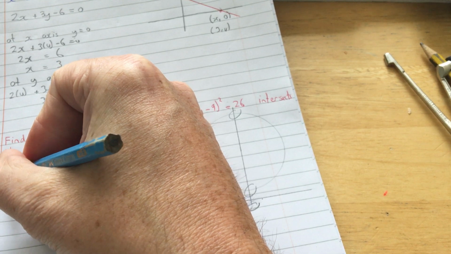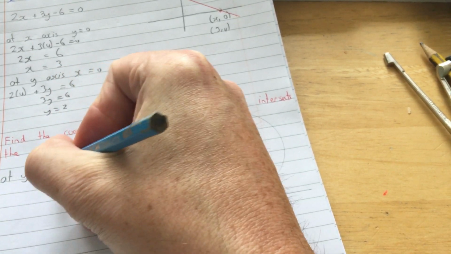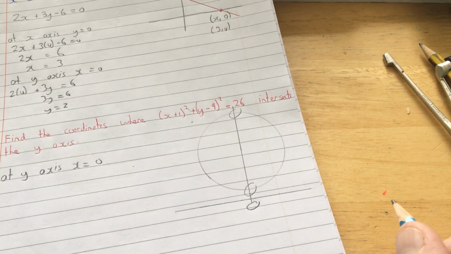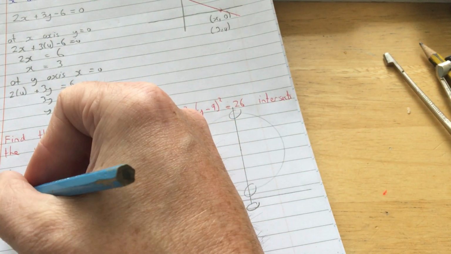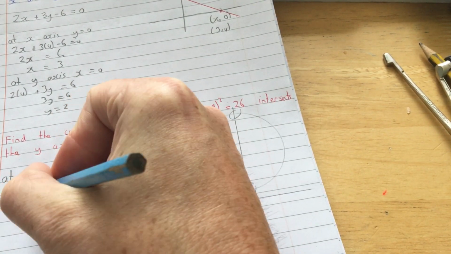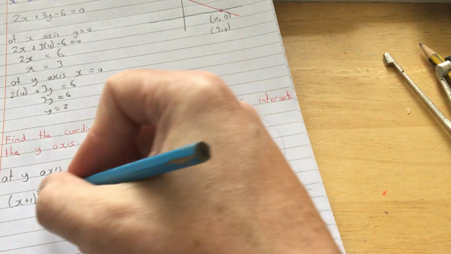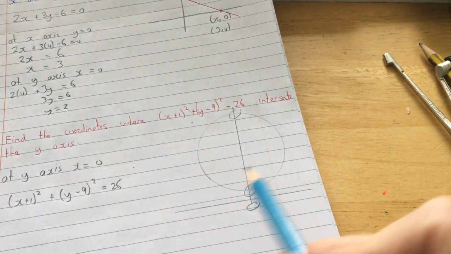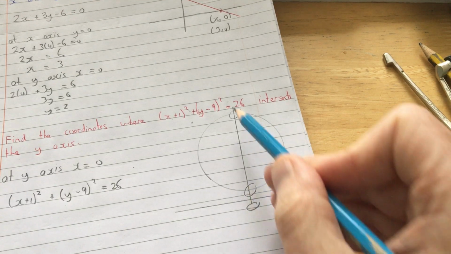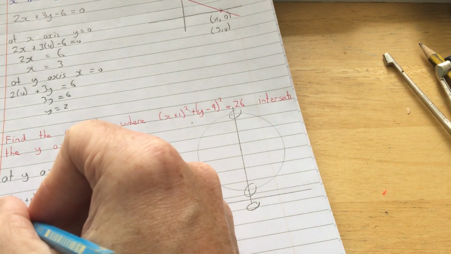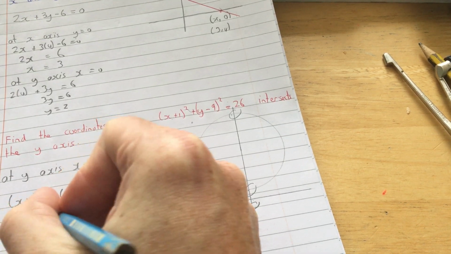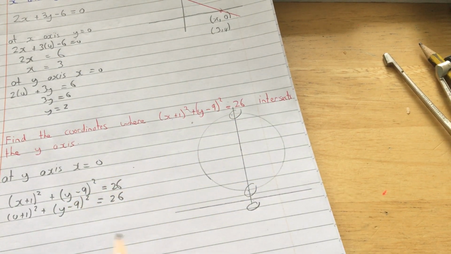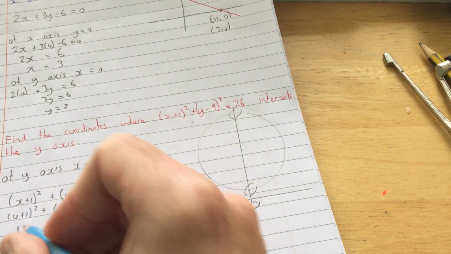So we do the same thing. At the y-axis, x equals 0. So we just replace x with 0. So I have the equation (x plus 1) squared plus (y minus 9) squared equals 26. So the coordinates of this are 0 something and the coordinates of this are 0 something. So replace x with 0. Now, 0 plus 1 is 1. 1 squared is 1. 1 squared is not 2.